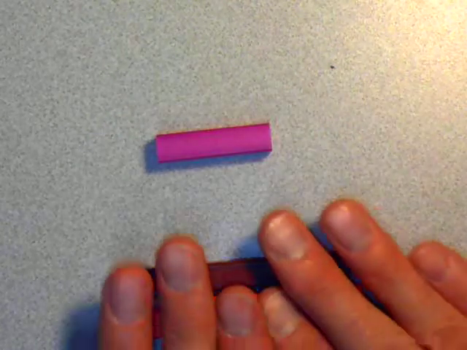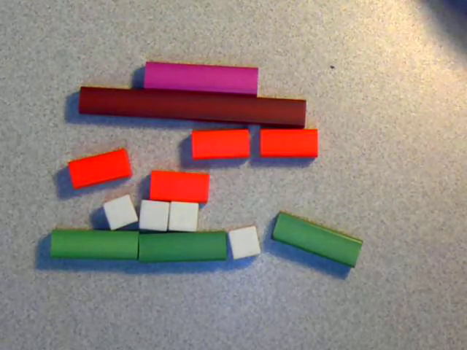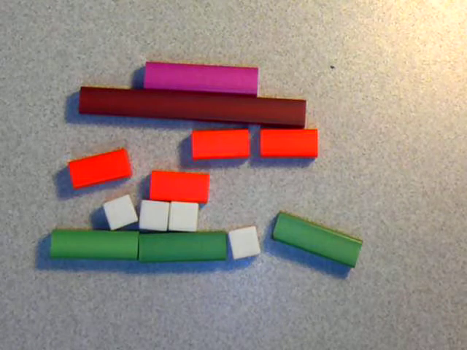All right, I want to give you a little bit of instructions and a way to look at how to use these Cuisenaire rods. Cuisenaire rods are these guys right here. You will find them on your table. When we use Cuisenaire rods, they show really good proportional relationships, but when we're dealing with percents, we can use them for that as well.